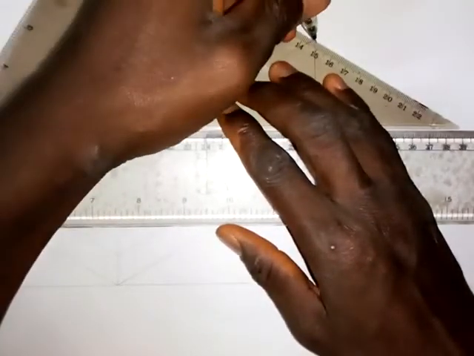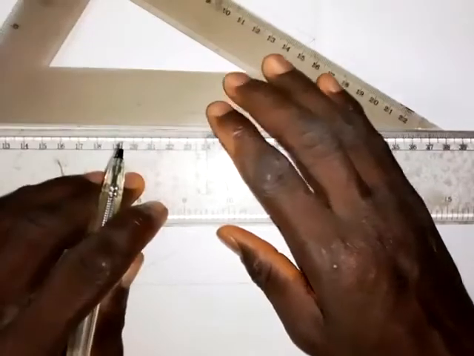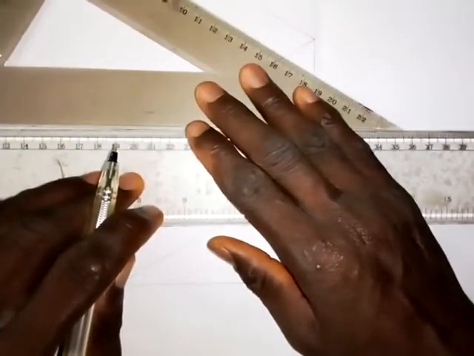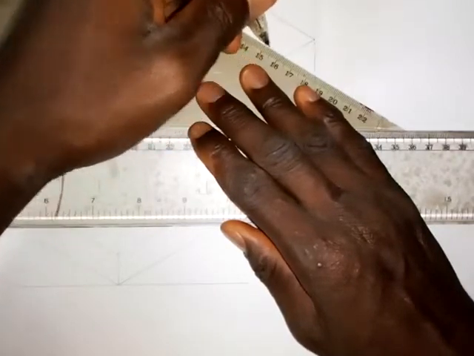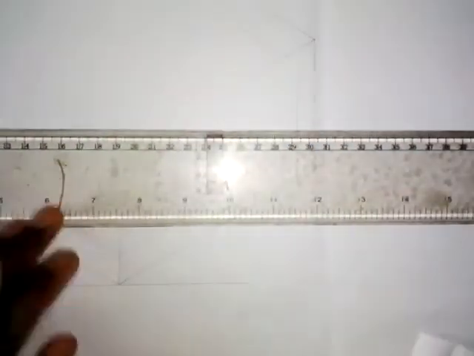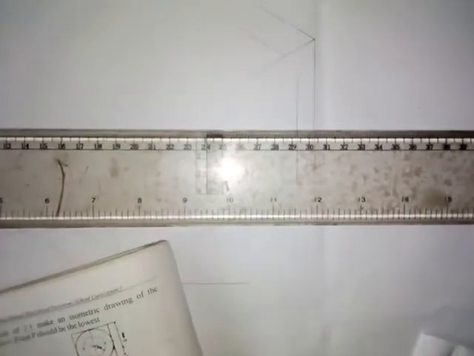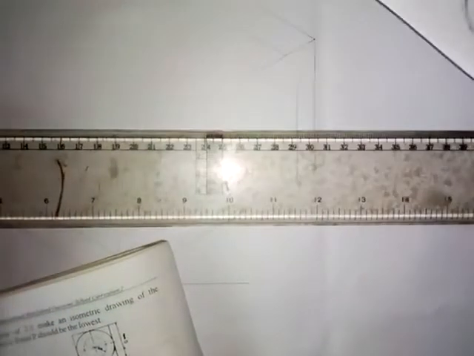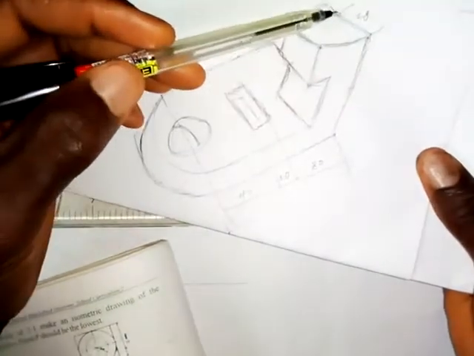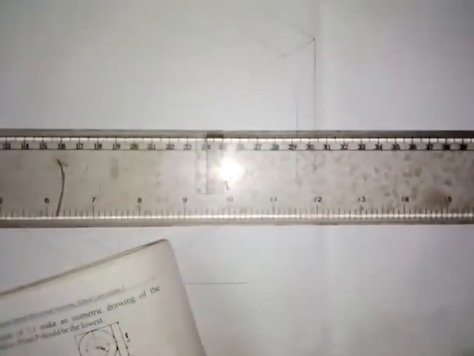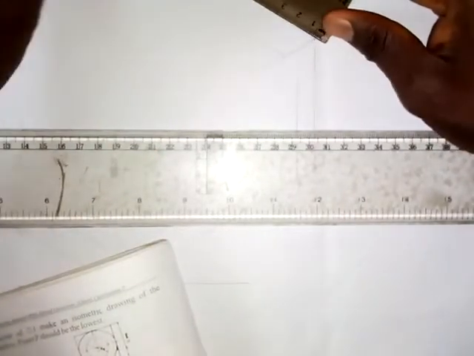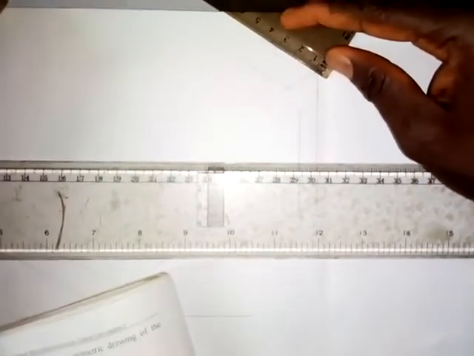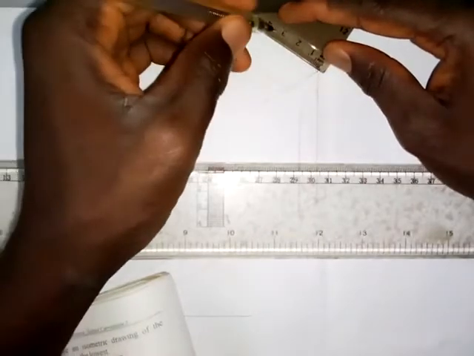Then I'll transfer this point, draw this, and then from this 20, this goes like this. Then, as we have in the question, from here to here is 28. So I measure 28 mm here.